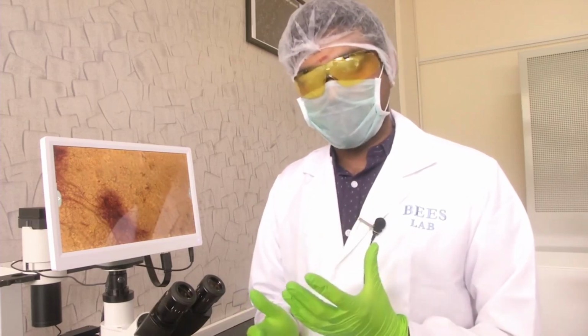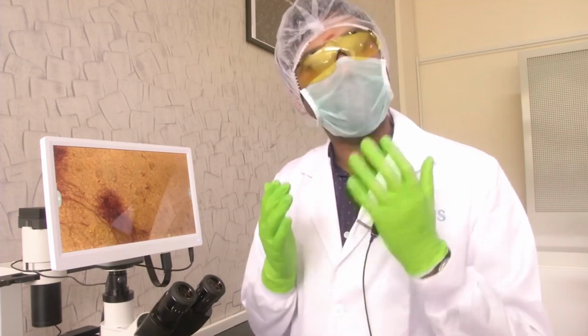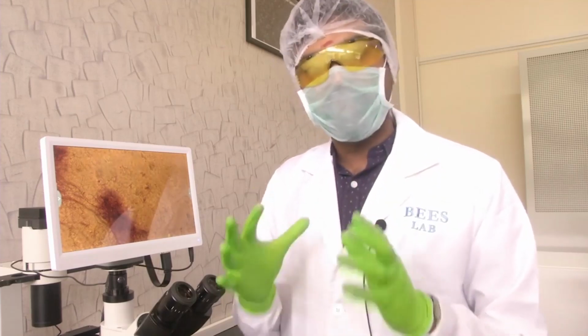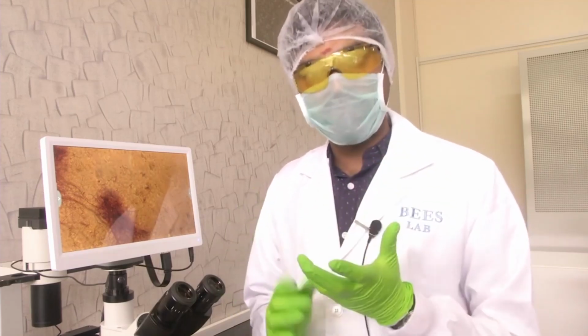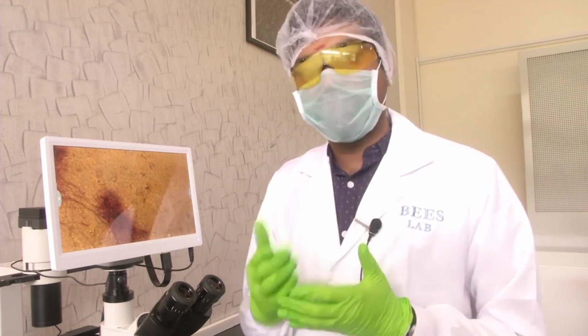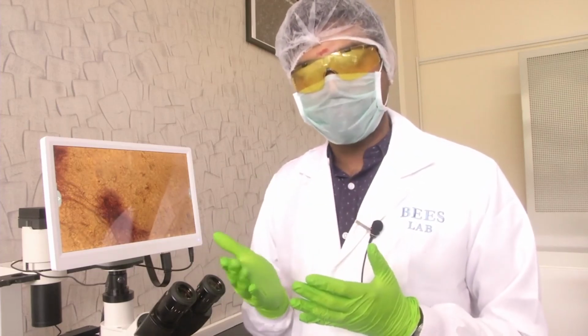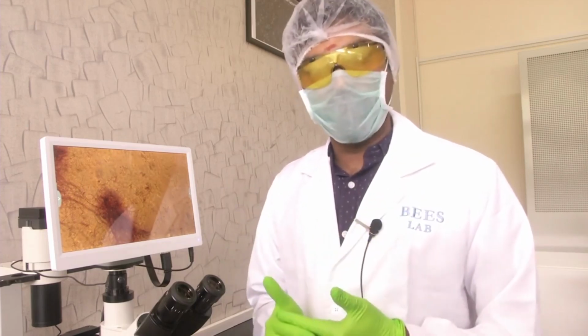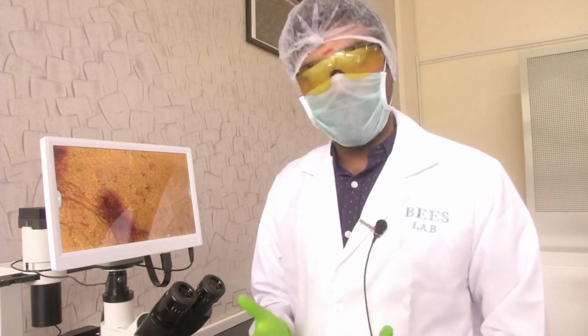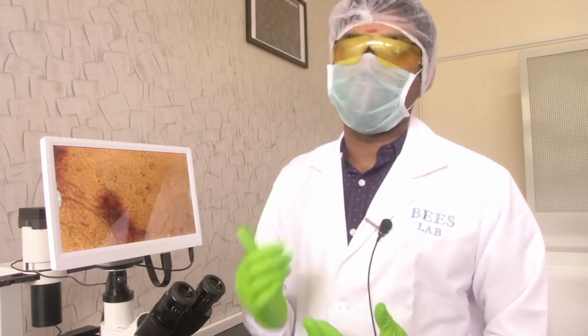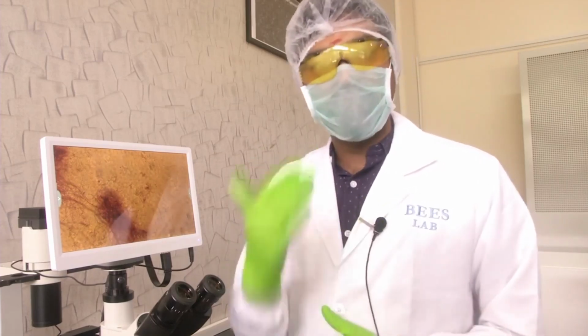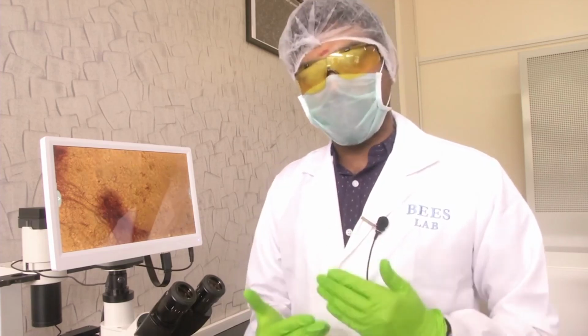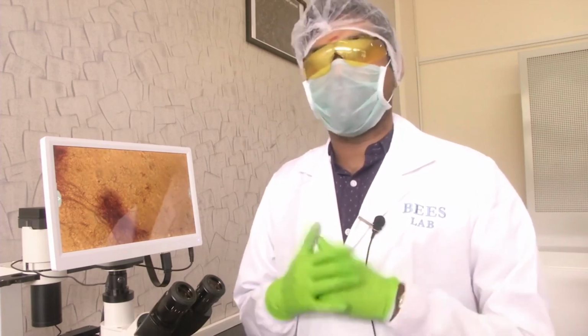Here the objective with the turret, as I had told you before, what is a turret? Turret is the circular mechanism where you can keep multiple objectives of different magnifications. The turret with the various objectives in the inverted microscope is kept below, and the illumination is from top. So the arrangement has been inverted. That is why it is called inverted microscope. Hope this is clear to you now.